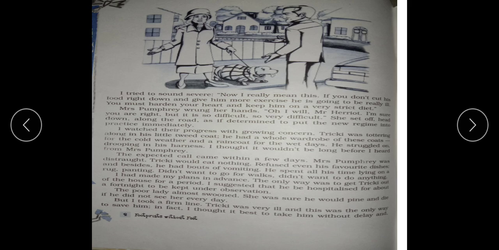"I tried to sound severe. Now I really mean this. If you don't cut his food right down and give him more exercise, he is going to be really ill. You must harden your heart and keep him on a very strict diet." After listening to all these things, the doctor tried to sound very hard to the lady, and he said that if you do not cut down his food and do not give him proper exercise, he will be really very ill, and you will have to harden your heart and keep him on a strict diet. That means the doctor is asking the lady to keep the dog Tricky on a strict diet.